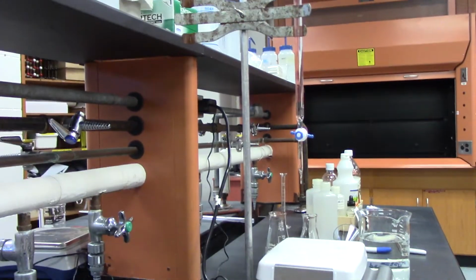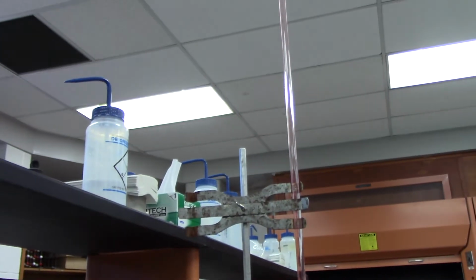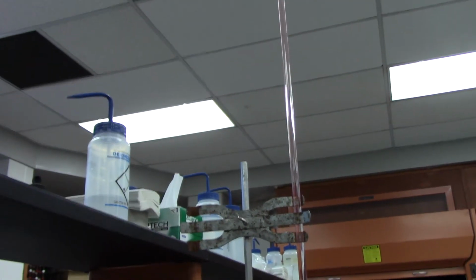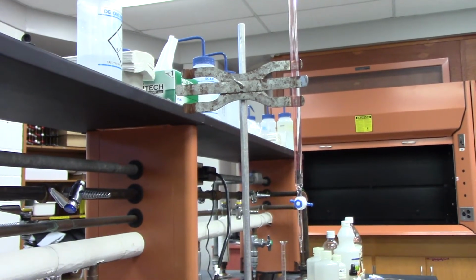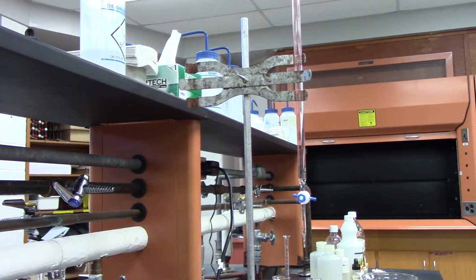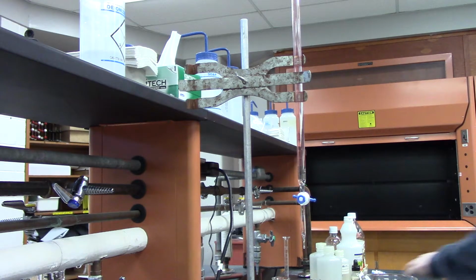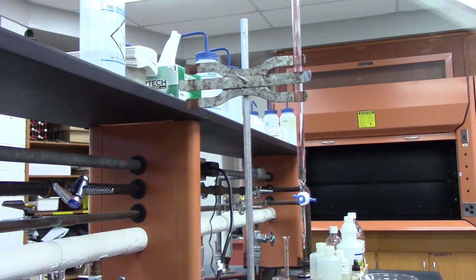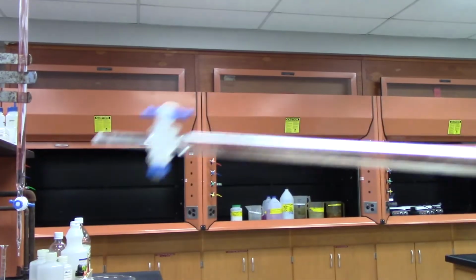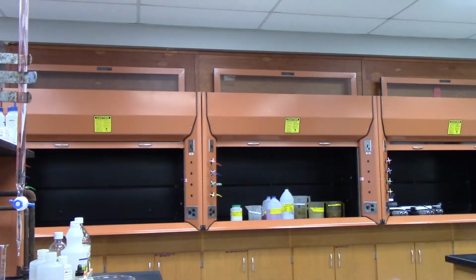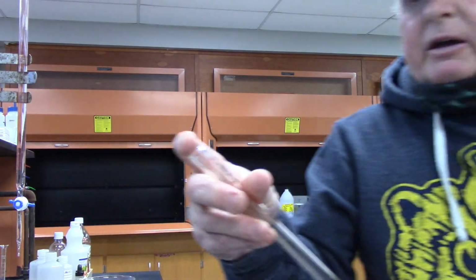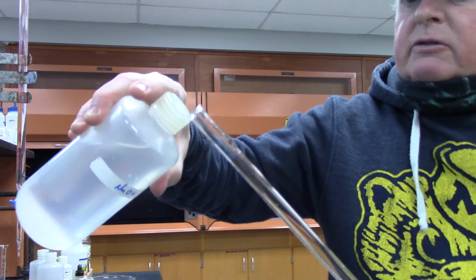It's a long glass tube, and the first thing I have to do is rinse it out. I'll show you how I did it. It's already done. You take the burette and add the substance you're going to use.